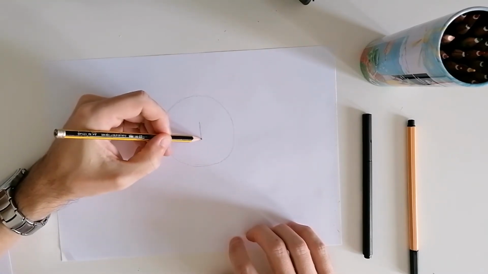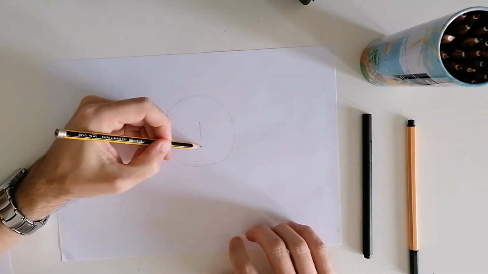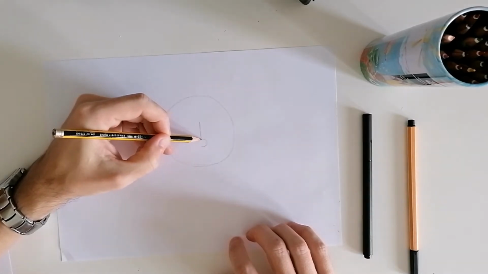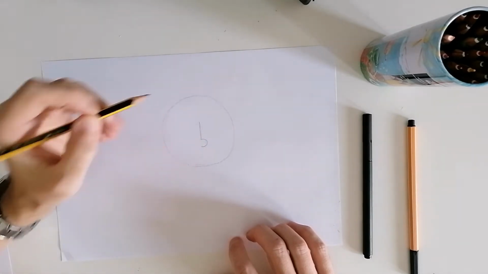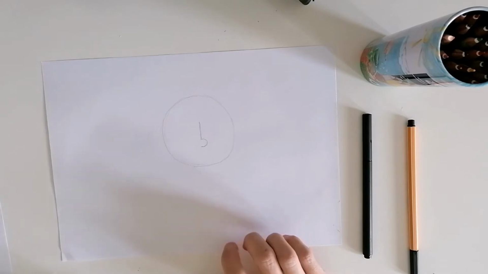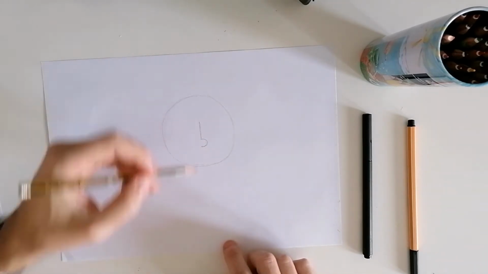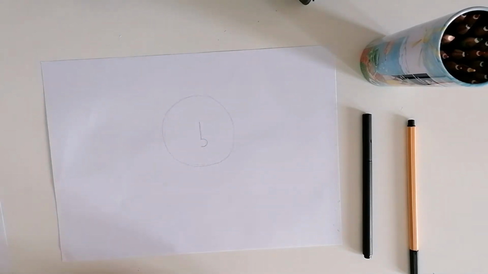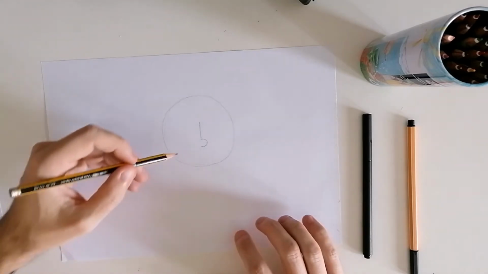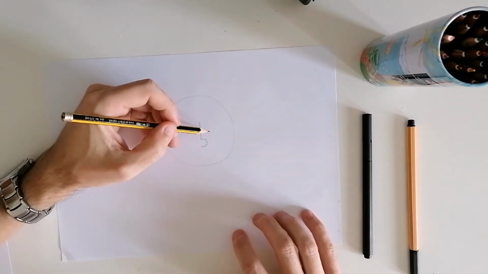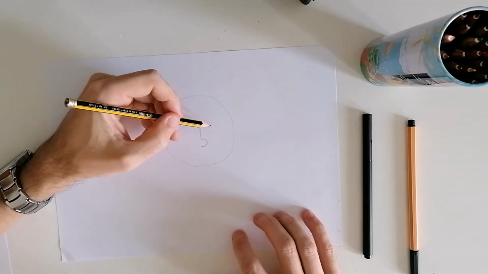At the bottom of that straight line, I'm just going to draw a U on its side, so a U shape on its side, and that is going to be your caricature's nose. So we've got a U shape coming out of the bottom of the line that you've done in the middle. Now what we're going to do is draw our person's eyes.